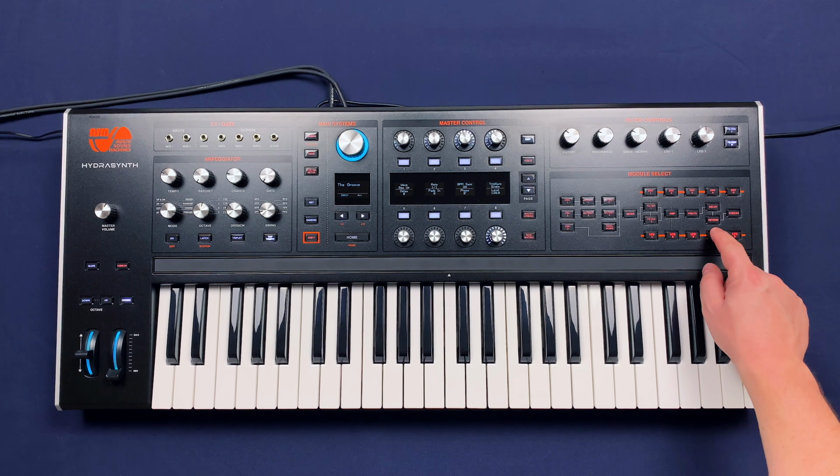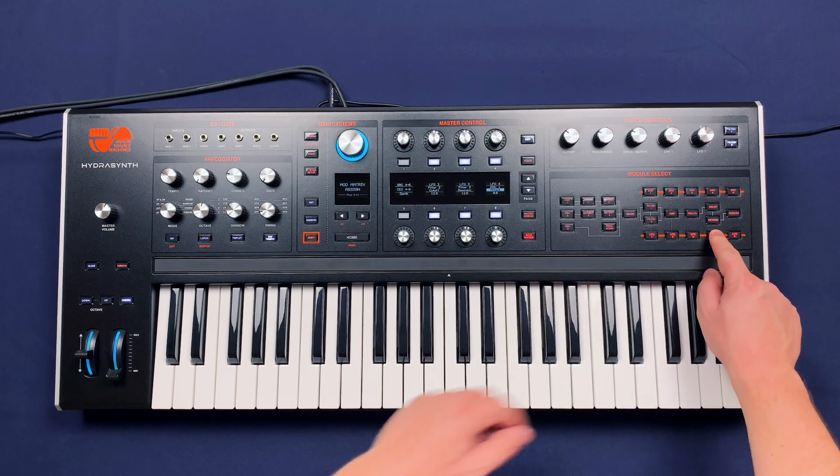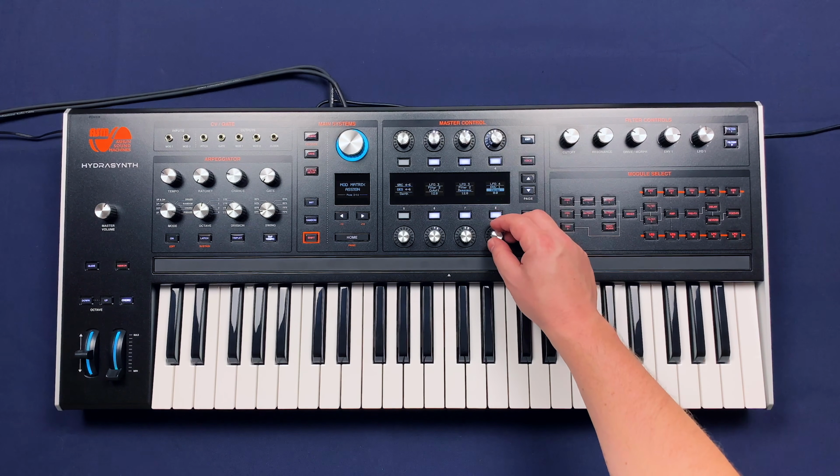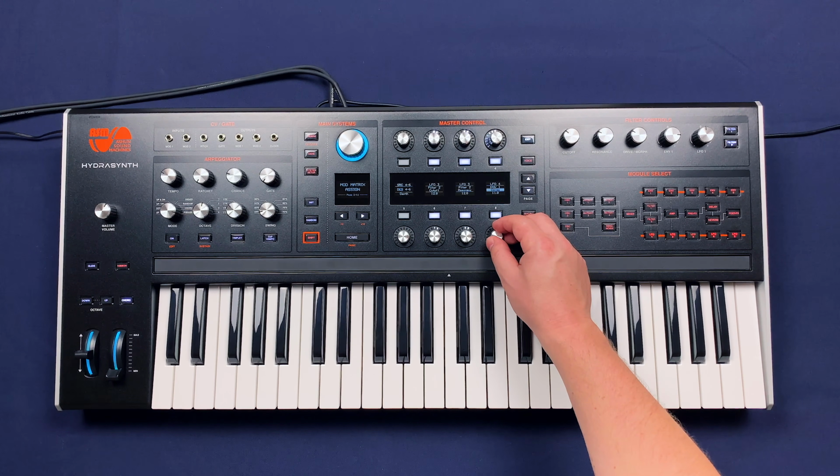I want to set up yet another LFO and use it to control the decay time of our envelope. That's going to do magic for the groove. Assign LFO 4 to envelope 1 decay and turn up the intensity just a little bit.